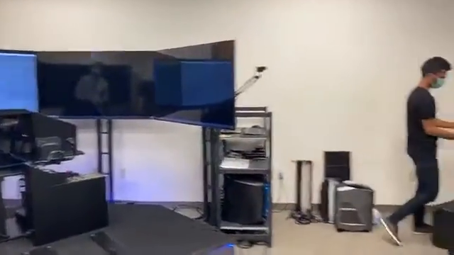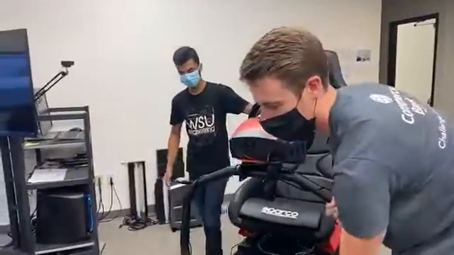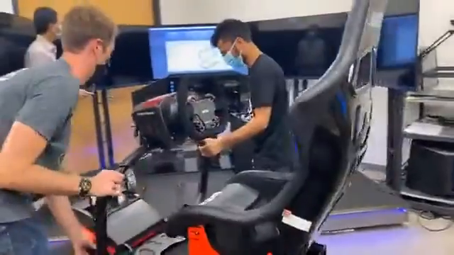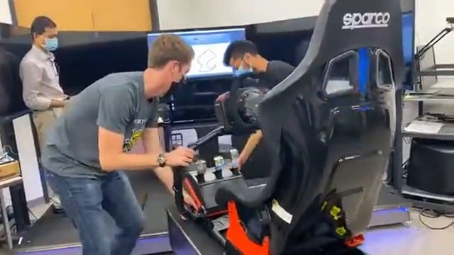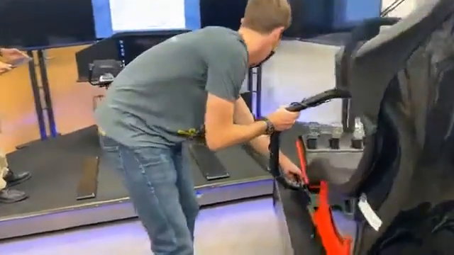So this is the new addition to our simulator. It's a racing chair. Basically, the chair in it is actually a chair like you would find in a race car. And as you can see, it's got wheels and a pedal and everything you need to drive a car.